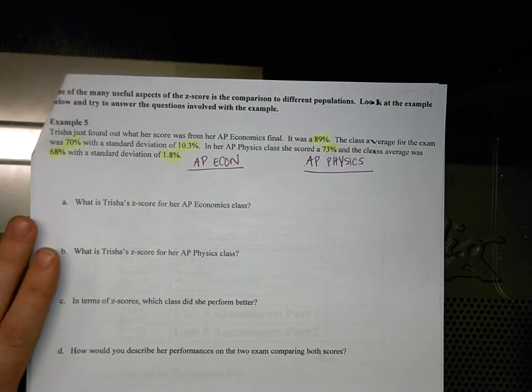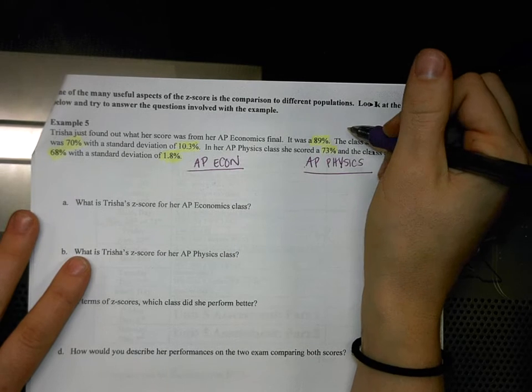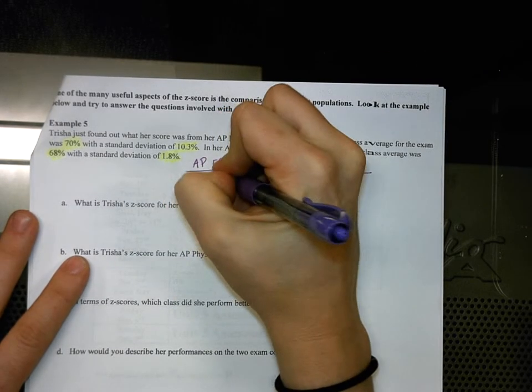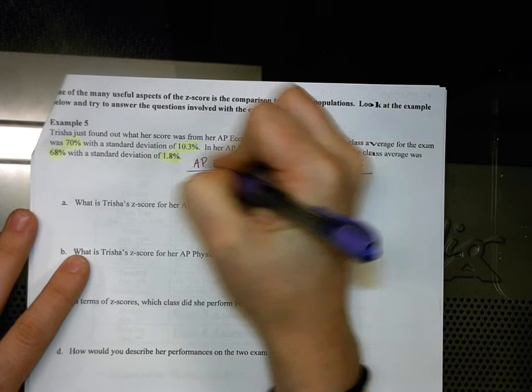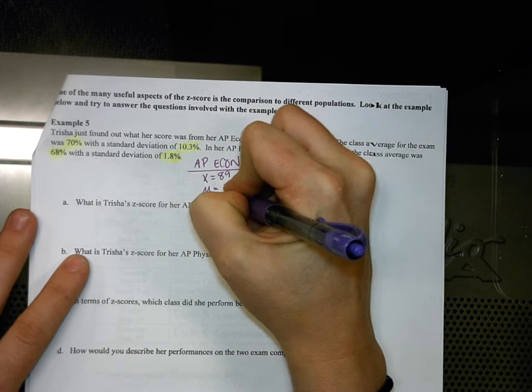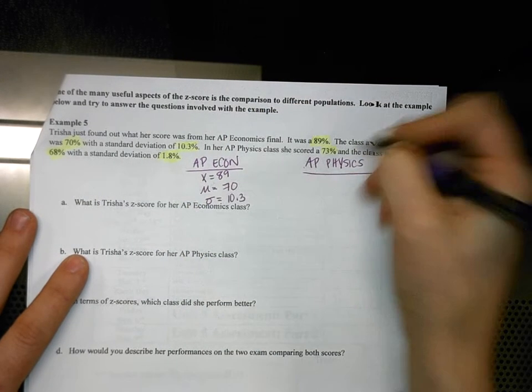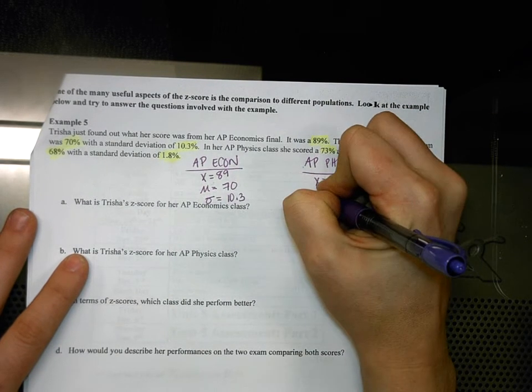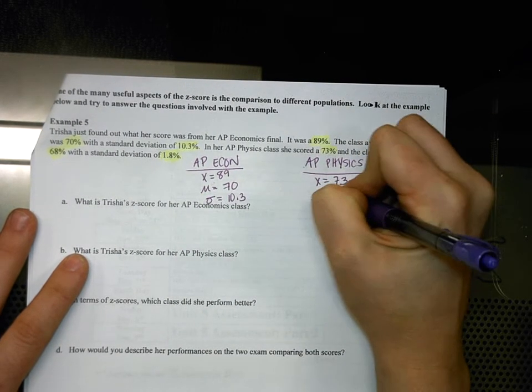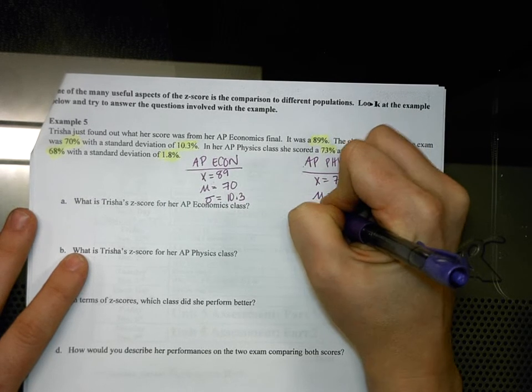In Econ, her score was 89, the average was 70, and the standard deviation was 10.3. In Physics, her score was 73, the average was 68, and the standard deviation was 1.8.